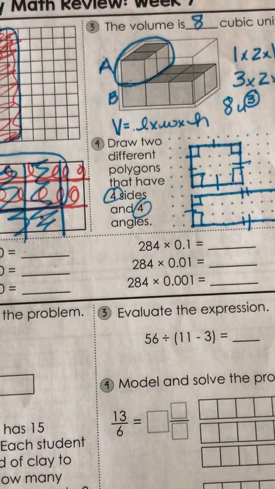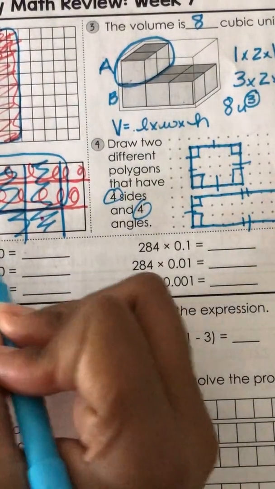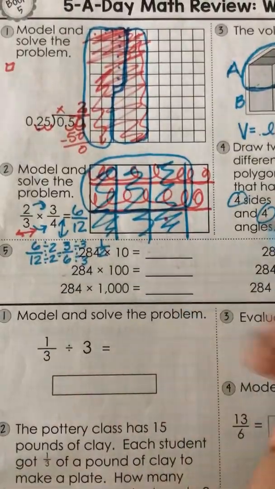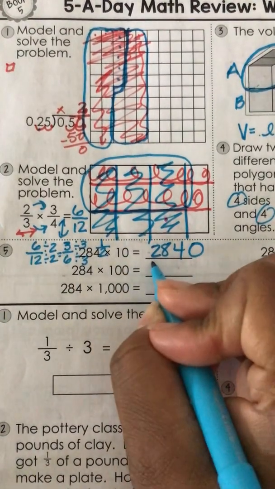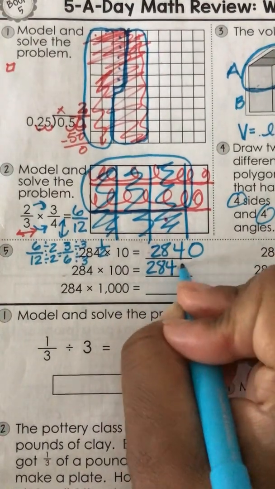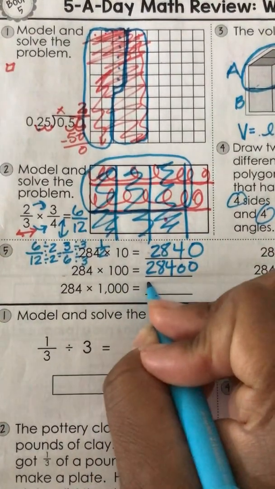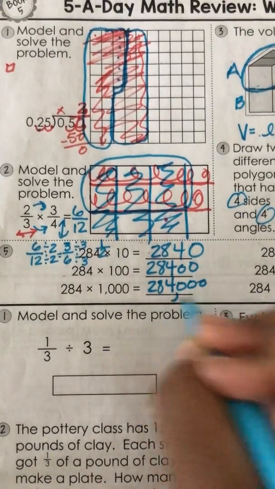Last problem, number 5, we are multiplying using multiples of 10, so 284 times 1 is 284, count the 0, write the 0. 284 times 1 is 284. Count the zeros, write the zeros. And we continue on with the pattern, counting the zeros and writing the zeros.